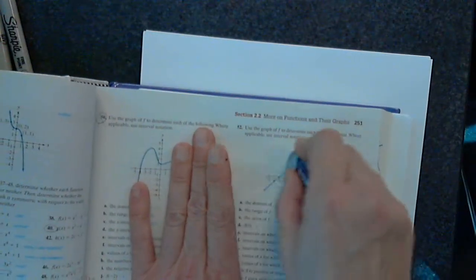Very good. It's not symmetric. Very good. Awesome. The function is indeed not symmetric. F of 2. Is f of 2 a relative max?